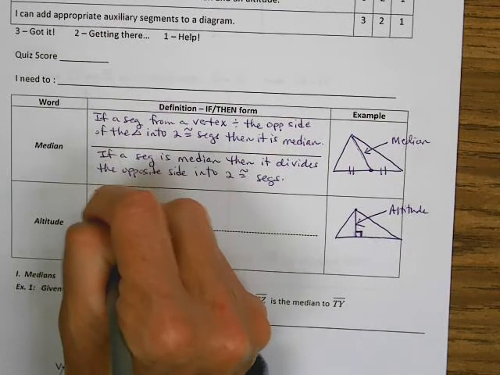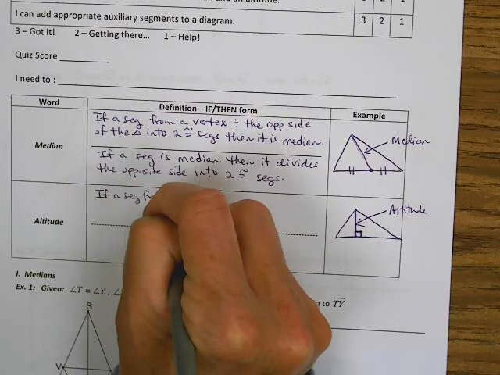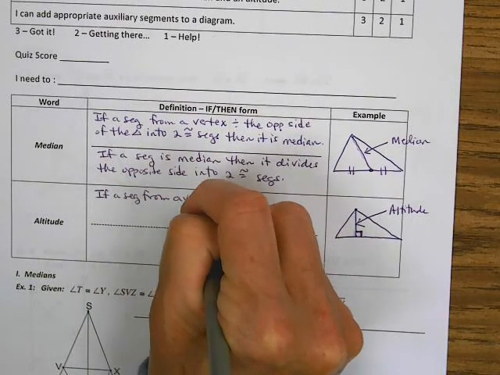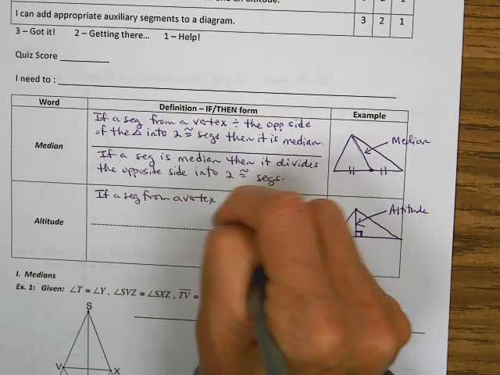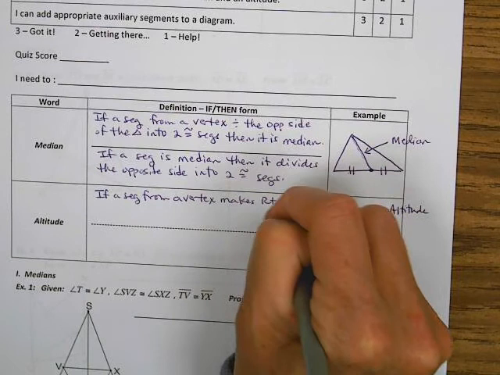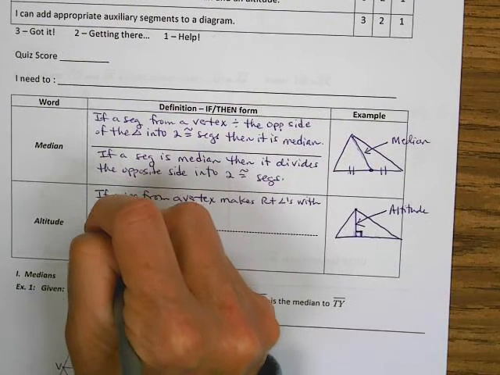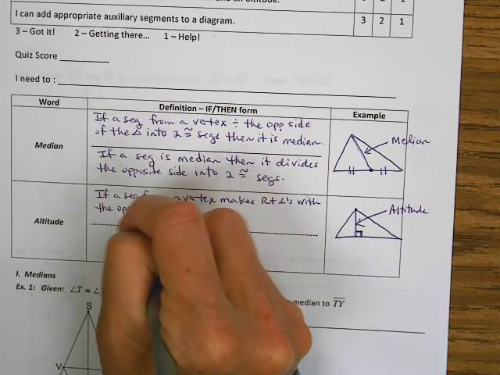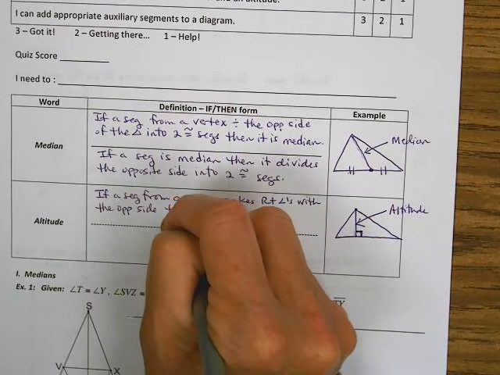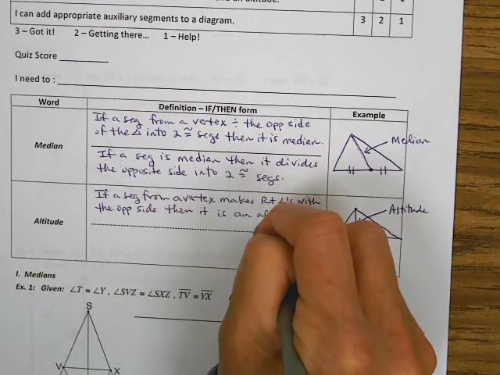So here we'll say if a seg from a vertex makes right angles with the opposite side, then it is an altitude.